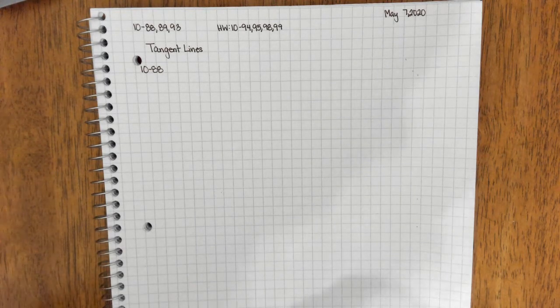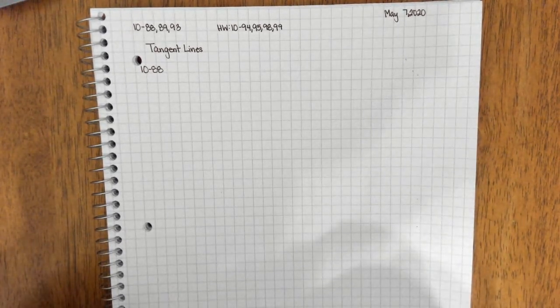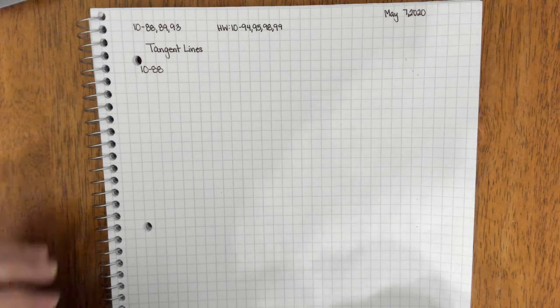So, for 88, it says, consider all the ways a circle and a line can intersect. Can you visualize a line and a circle that intersect at exactly one point? What about a line that intersects a circle twice? Draw a diagram for each of these situations if possible. If it's not possible, explain why not.